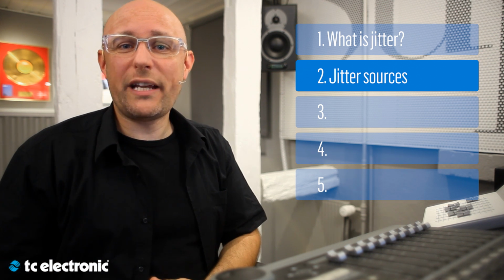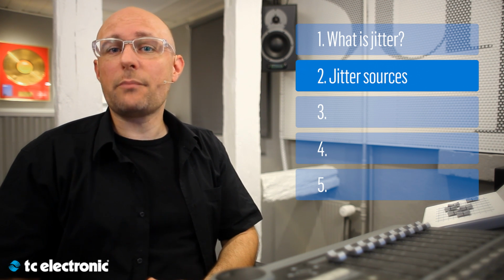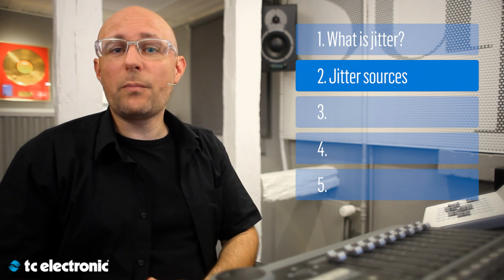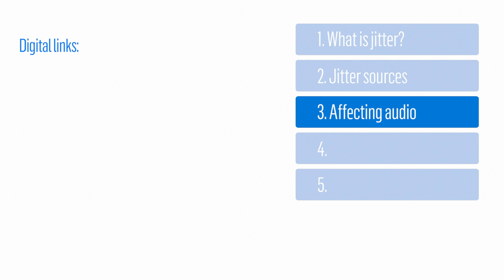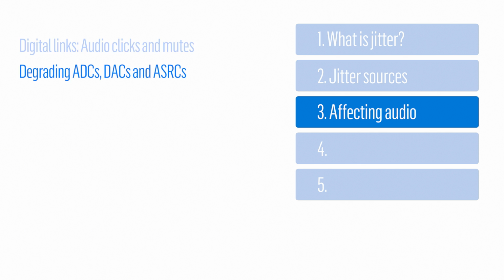In MADI and audio networks like Dante, AVB and AES67, audio packages are transmitted in discrete time slots. Due to the available time slots, these networks have built-in jitter, and therefore they pose a both bigger and increasing challenge. Jitter can affect a digital audio connection, for example AES3, and break the chain, resulting in audio clicks and mutes. But jitter will also find its way and degrade audio itself via A to D and D to A converters.